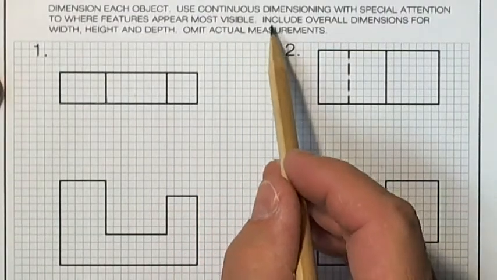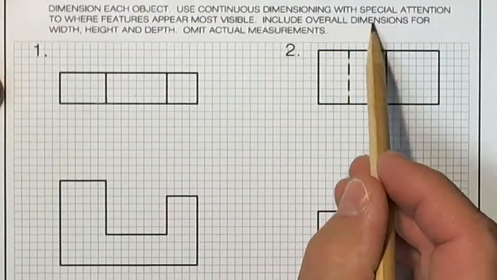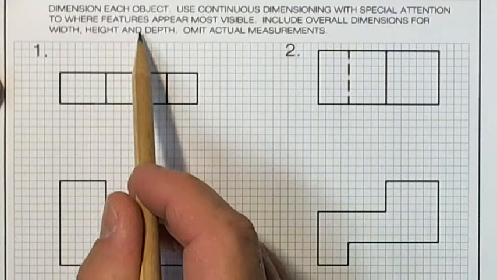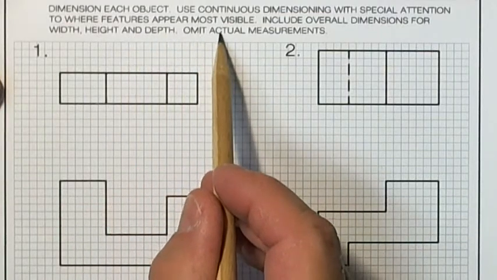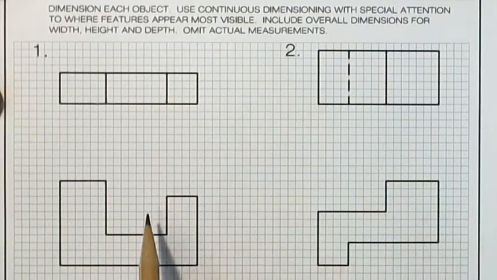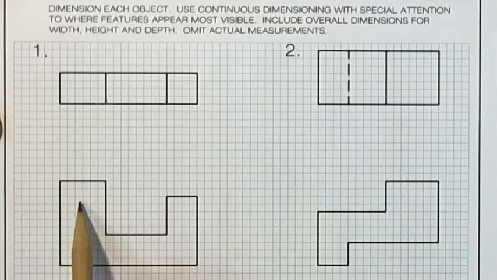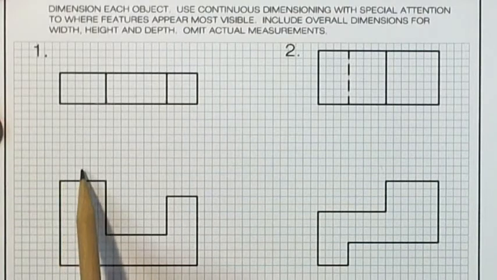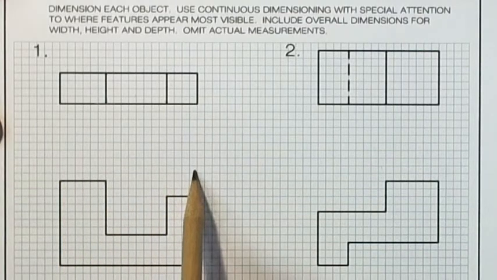When I'm looking at the instructions, include overall dimensions for the width, height, and depth. Omit my actual measurements. So on this first sheet, we're just simply going to worry about correct placement of our linear dimensions. Now, I've already decided I'm going to go with my width in the front view.